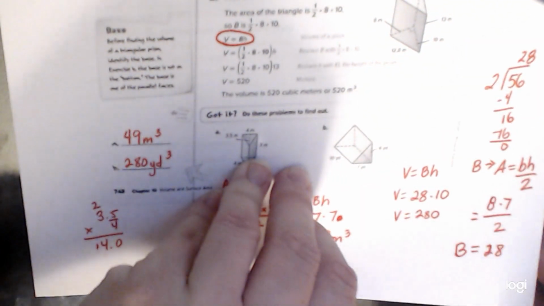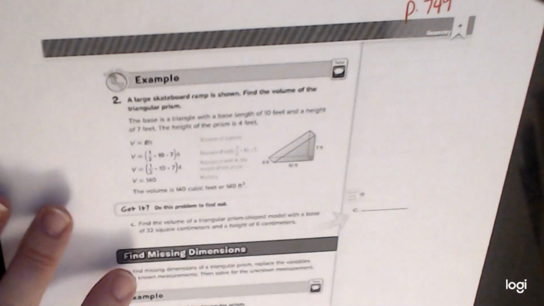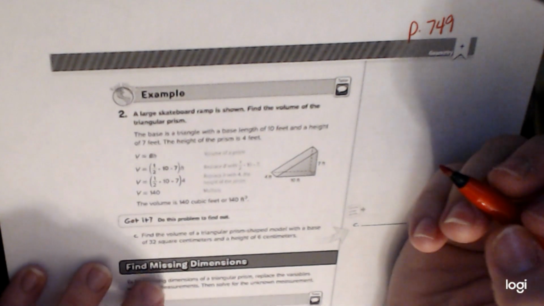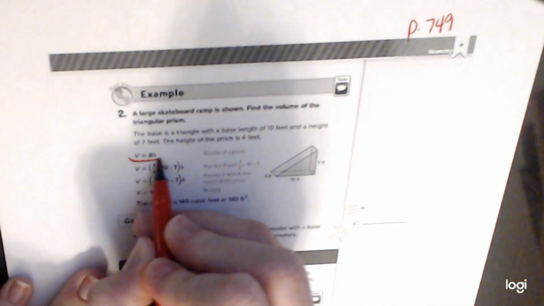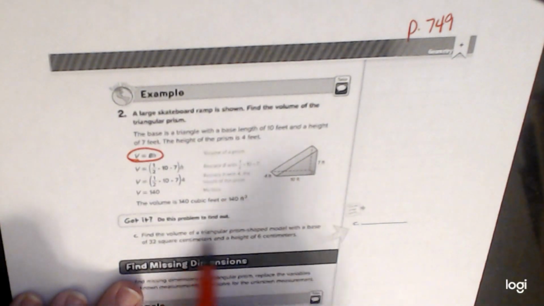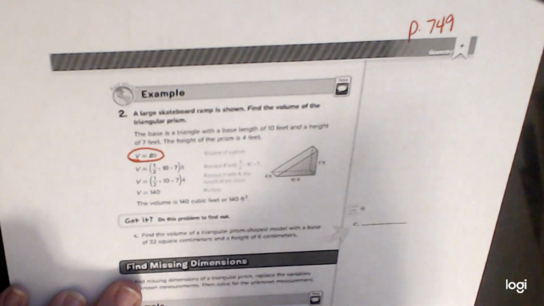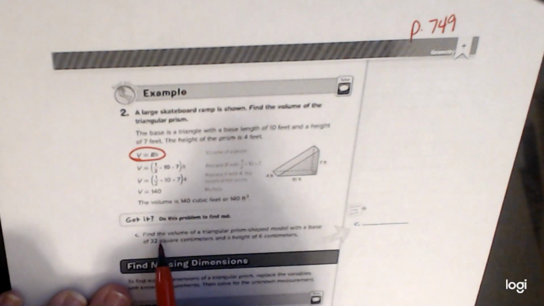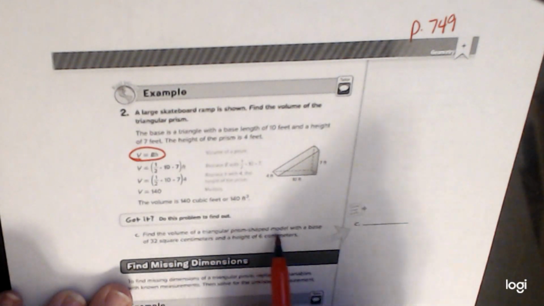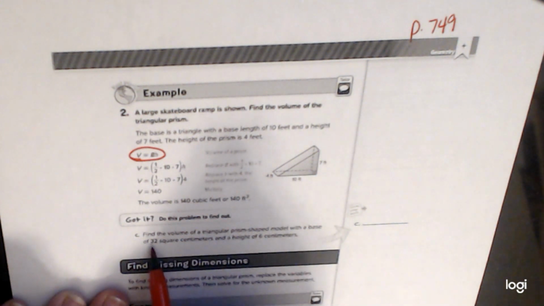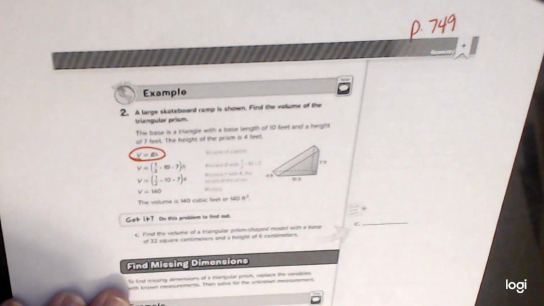Let's look at the last page of this lesson. Page 749. Again, we have the same formula, but instead of a model, we're given the information. Okay, it says find the volume of a triangular prism shaped model with a base of 32 and a height of 6.